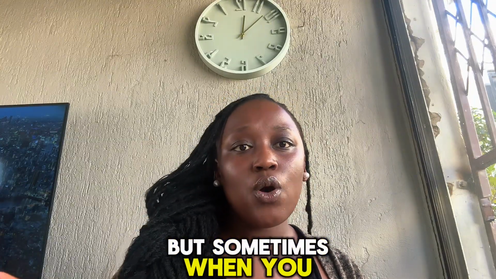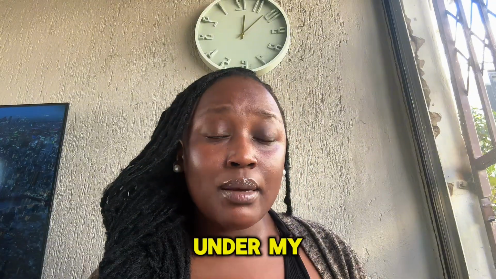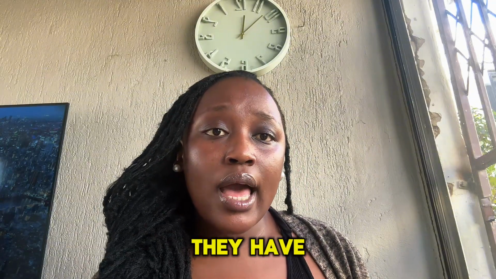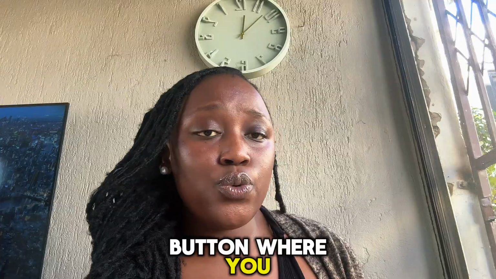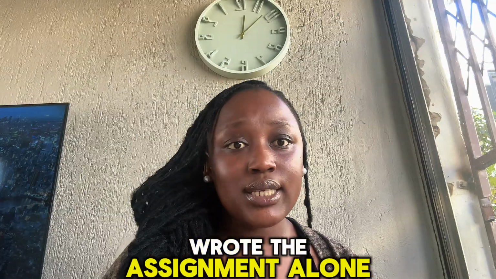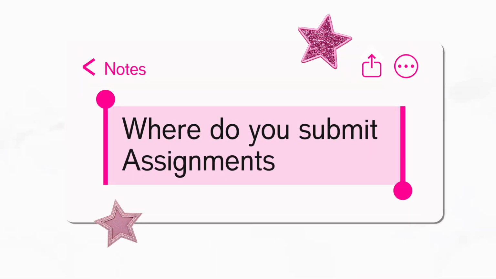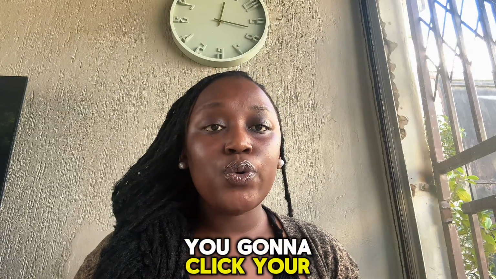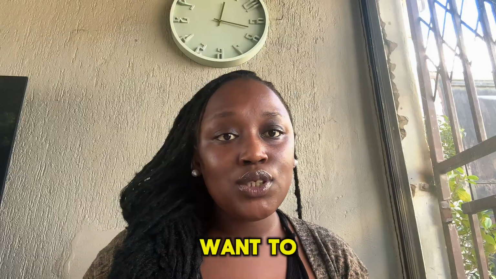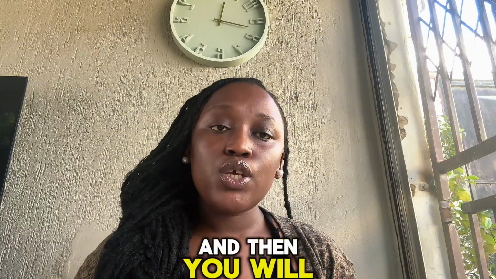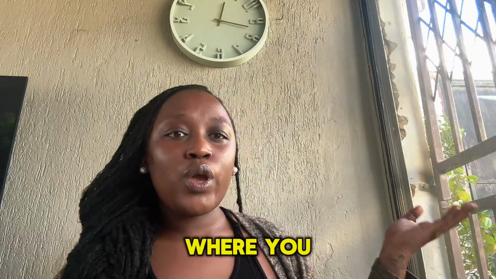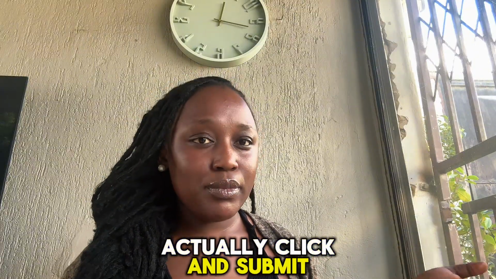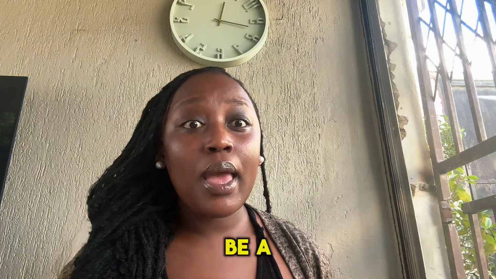But sometimes when you submit your assignment under myModules, they have a click button where you click that you wrote the assignment alone. You submit under myModules, and you're going to click your registered module that you want to submit, and then you will find where you're supposed to click and submit your file, and it's supposed to be a PDF file.